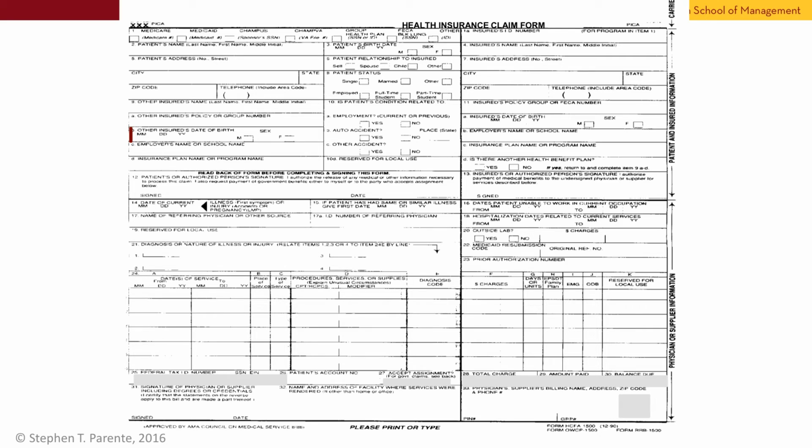This is a form that's actually used by CMS. It's called the HCFA 1500. Now it's the CMS 1500, for Centers for Medicare and Medicaid Services. It's almost like an SAT test. It has basic information, like here's my name, here's my address, here's my status, my insurance company's name, and other dates that I'm there. But really the inciting stuff is this stuff here, the diagnosis code.